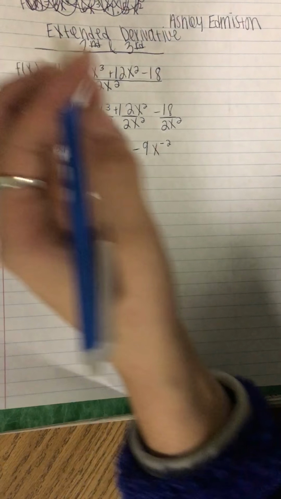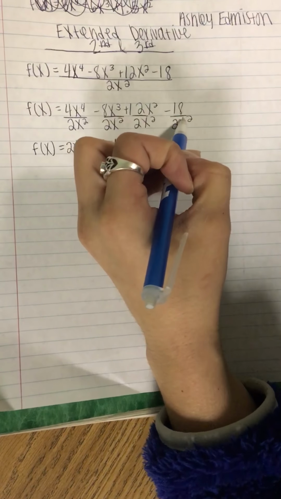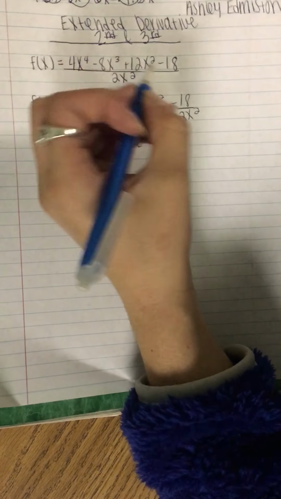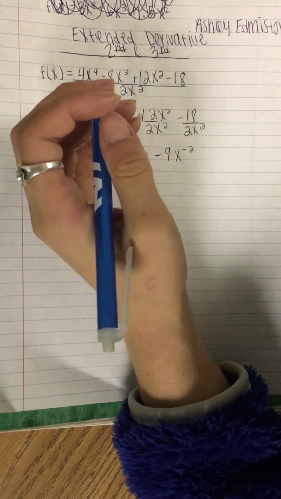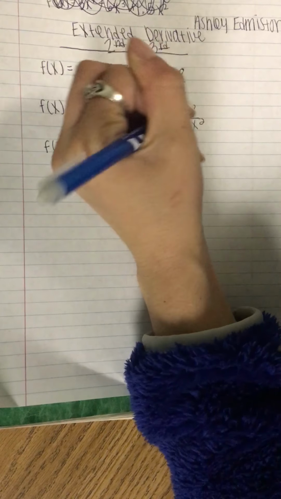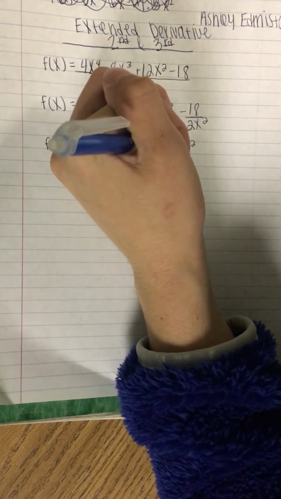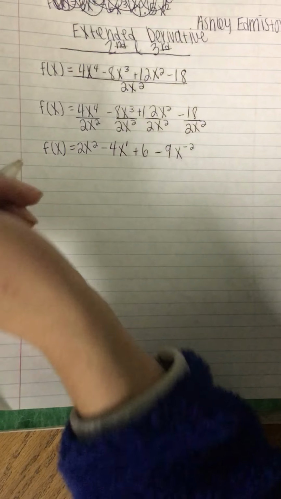How I got that is because this is on the bottom, so I would just do x to the negative second, because it'd be negative since it's on the bottom.